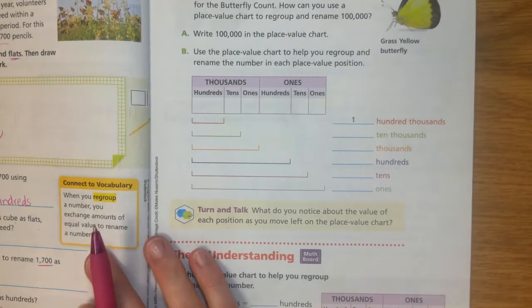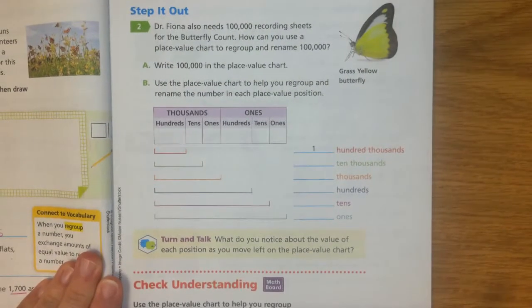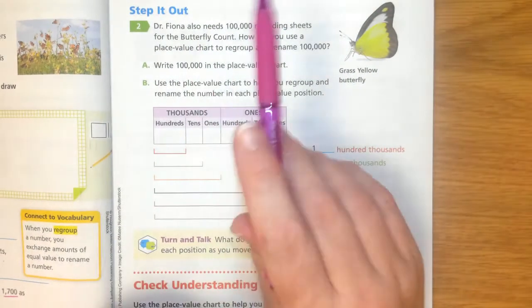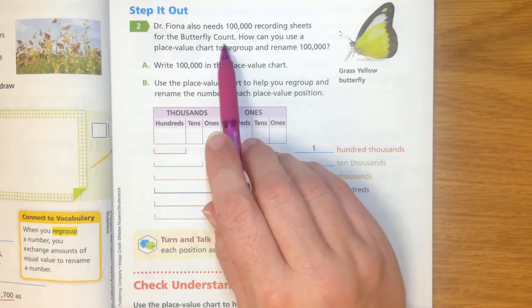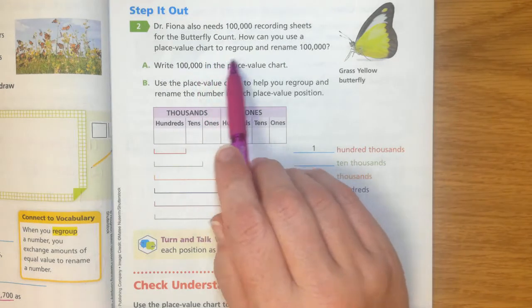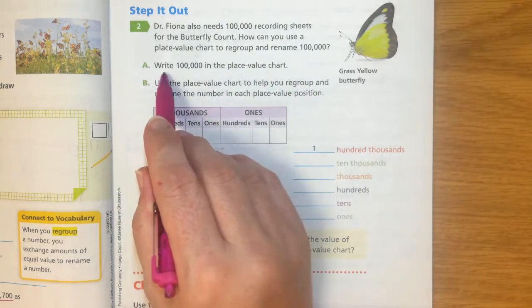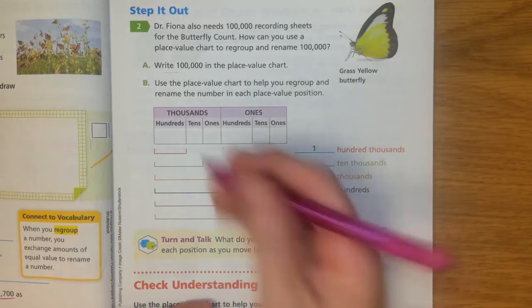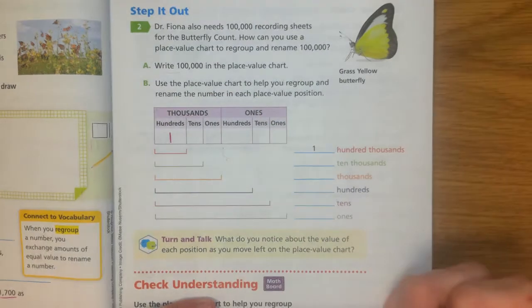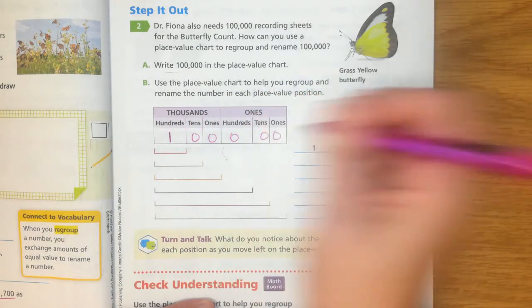All right, we're back with Dr. Fiona again on page 17. Dr. Fiona also needs 1,000 recording sheets for the butterfly count. How can you use a place value chart to regroup and rename 100,000? So letter A wants us to first write 100,000 in the place value chart. Well, that's fairly self-explanatory. I know I have a 1 in the 100,000s place, and I have zeros in all the other place values.